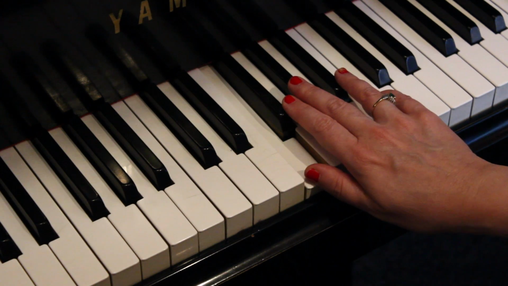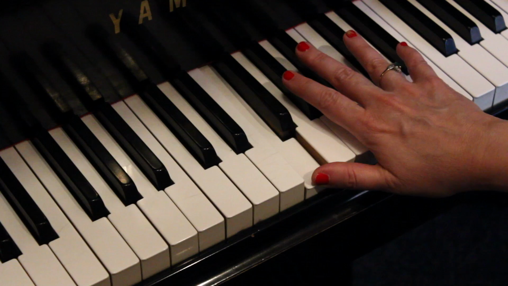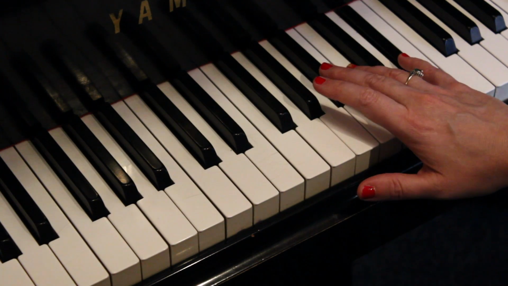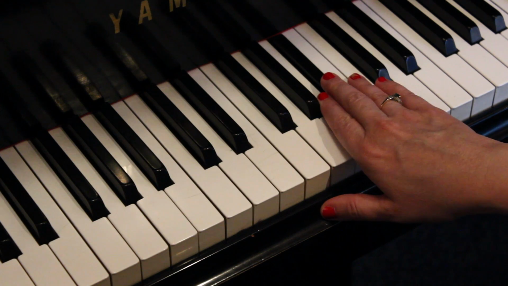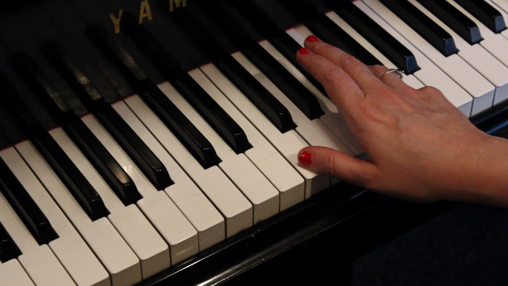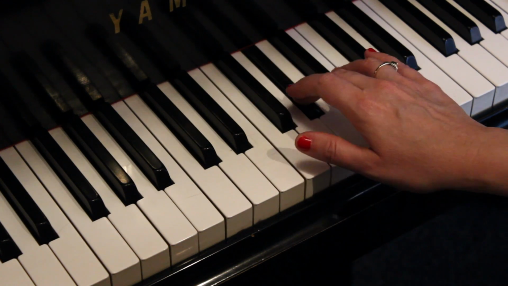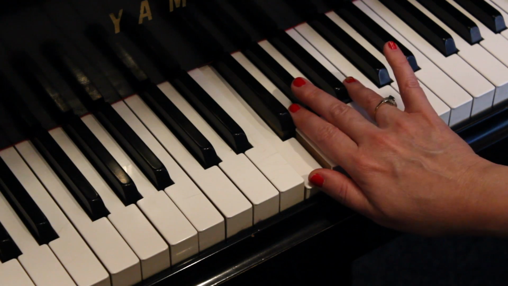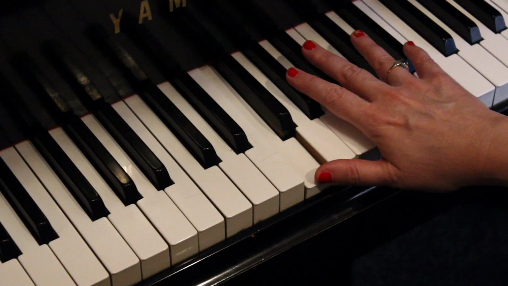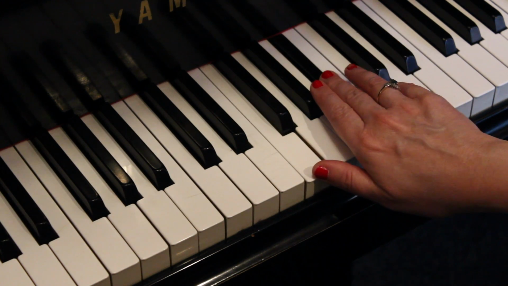Back to the F. Reach up with your pinky for the E flat. With your 3rd finger, you could take the B flat. And with your 5th finger, play the C again. And back to the F. Let's try that again. A flat to the F, C to the F, E flat to the B flat, C to the F.